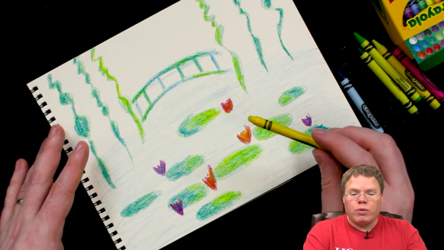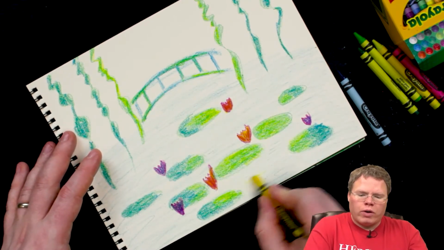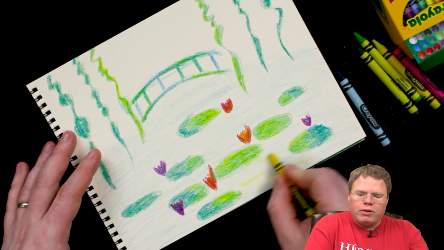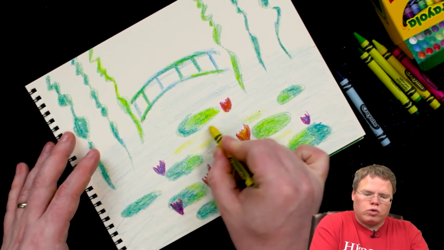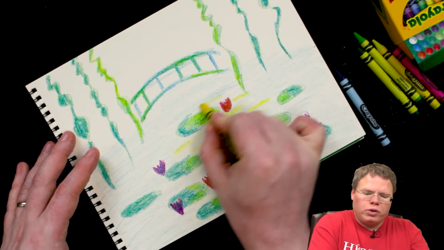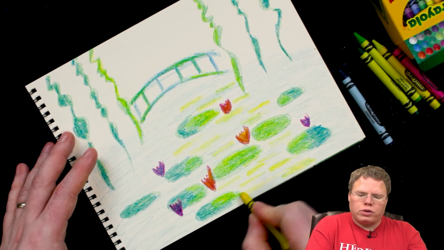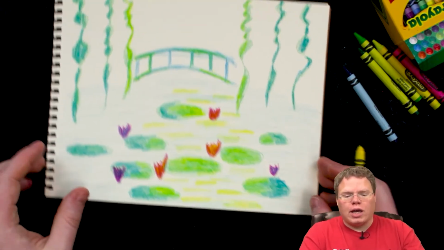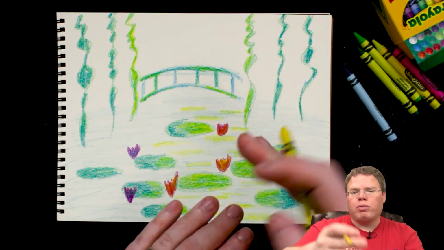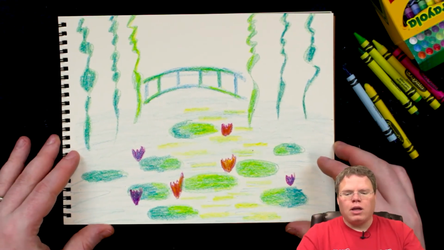I'm going to come back in with my yellow, and again, right here in this middle area where the light is shining, notice how I'm making little yellow strokes, little sideways yellow strokes. I'm not trying to fill the whole thing yellow. It's like little ripples in the water that are reflecting that light out.